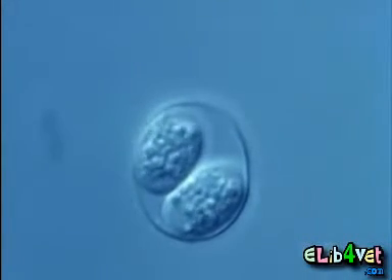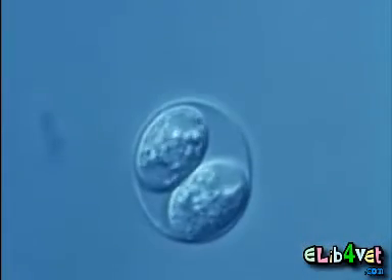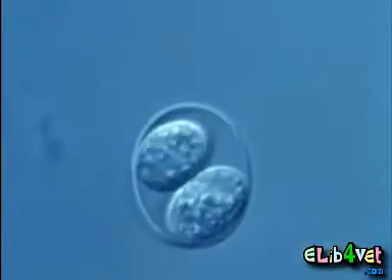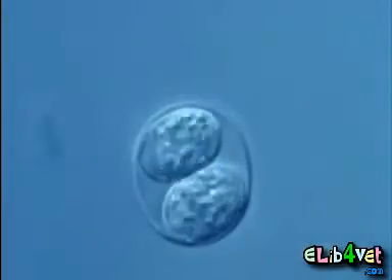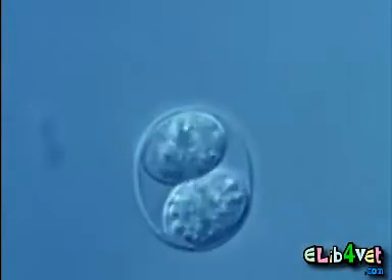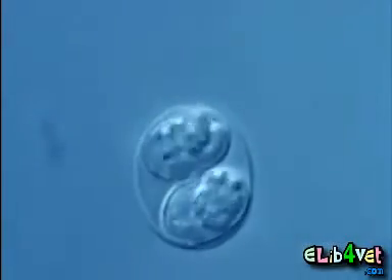Inside the oocyst, at first, two sporoblasts are developing. Within the next 2 days, they become sporocysts. They are now surrounded by a wall, and each contain 4 sporozoites.